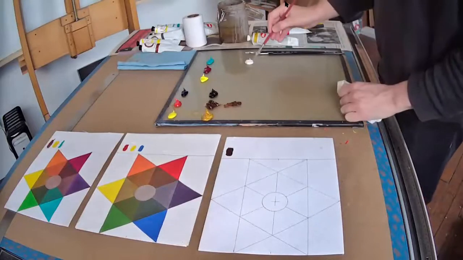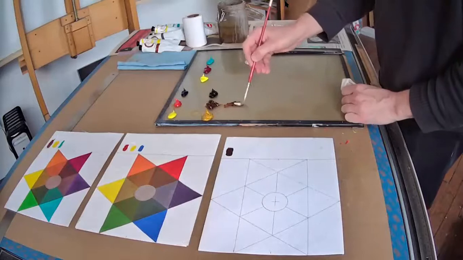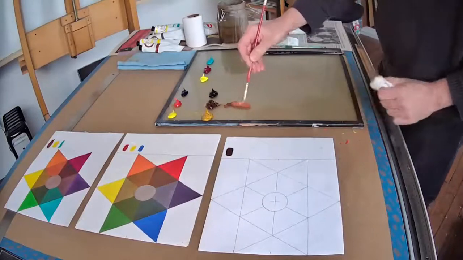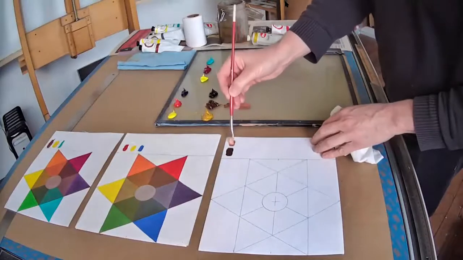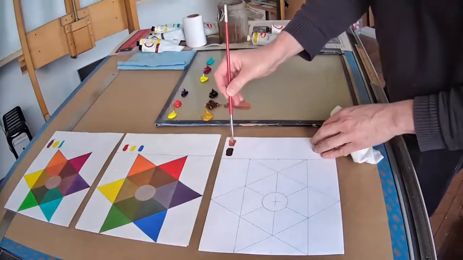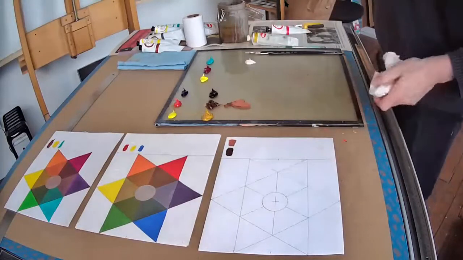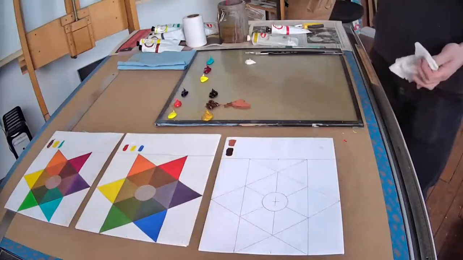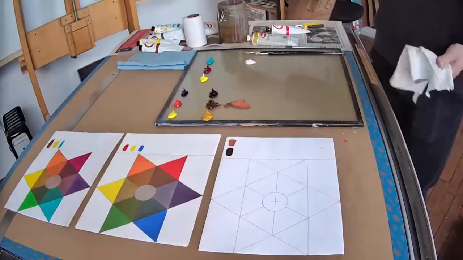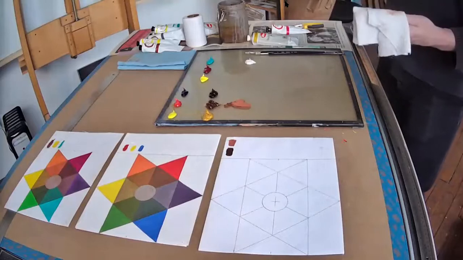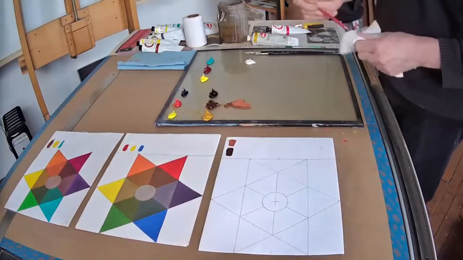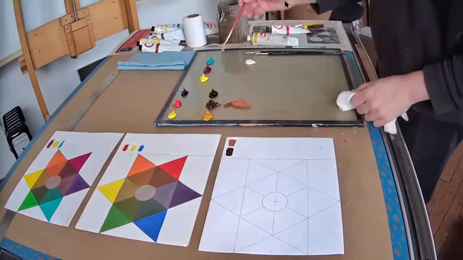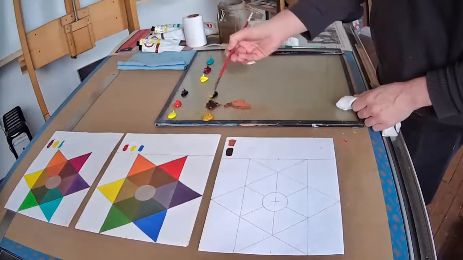So I'm going to just add a little bit of white to this, just so its color is more apparent on the screen. So we have this earth red. So that's our red in this color triad. And then we have yellow ochre.